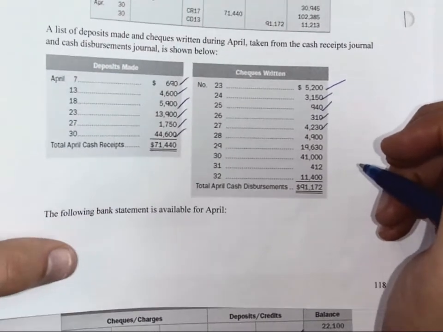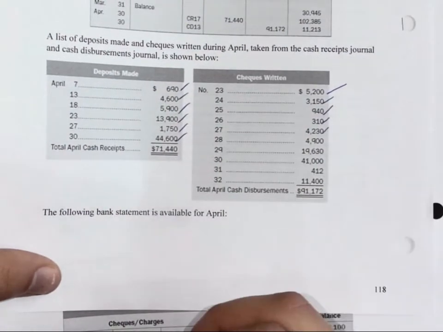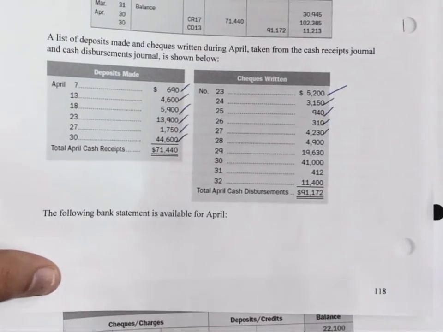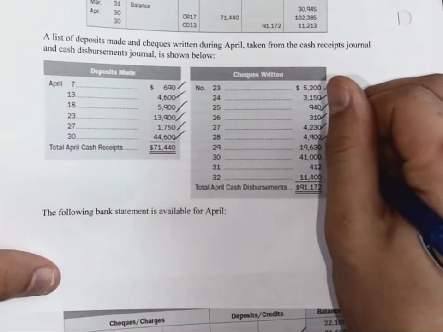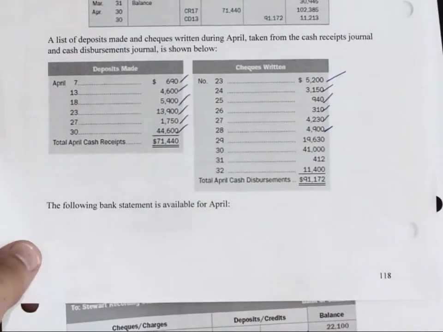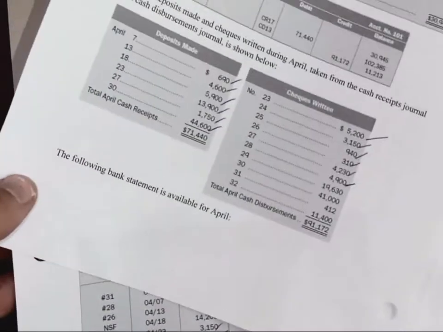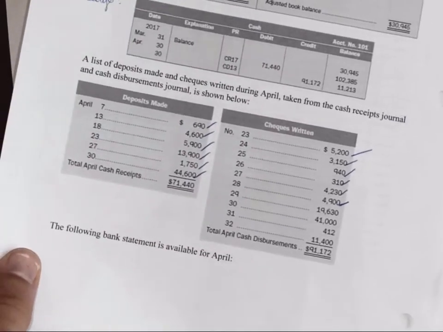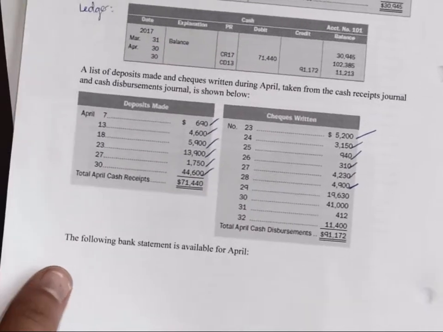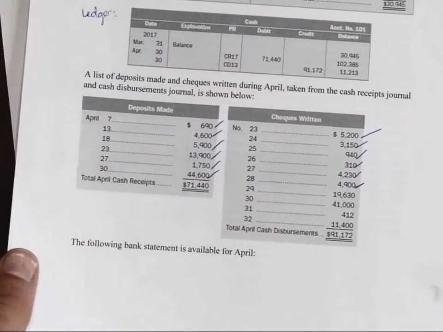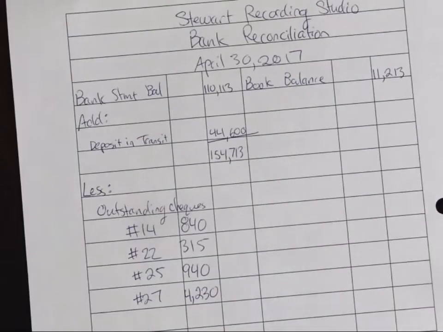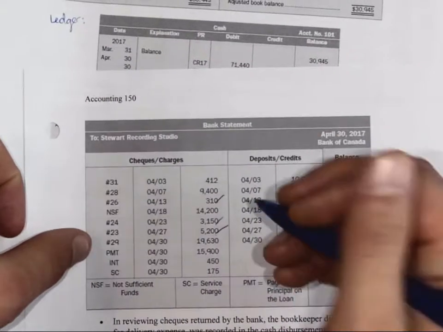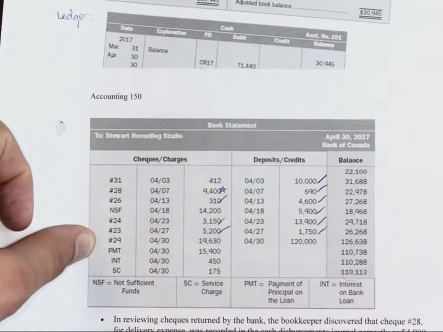Check 28 for 4,900. Yes, but the wrong amount. All right, so we don't need to include it. There is an error. Now it says that the cash disbursement journal was correct at 4,900. So we're going to mark it as correct, and we're going to figure it out. Let's just put a little star there to remind us that we've got to deal with that.